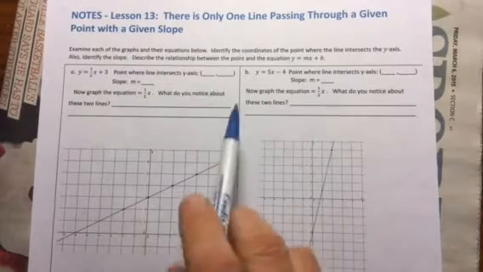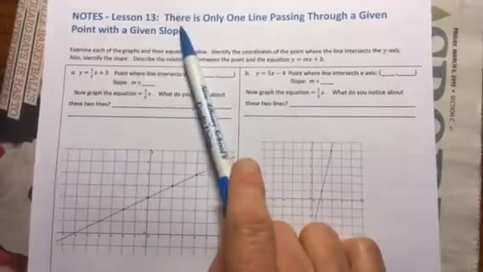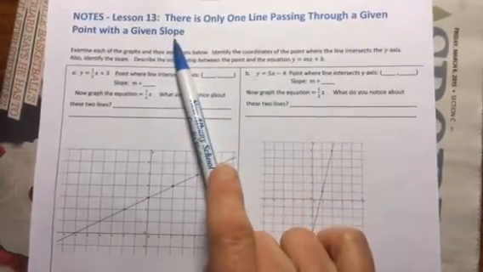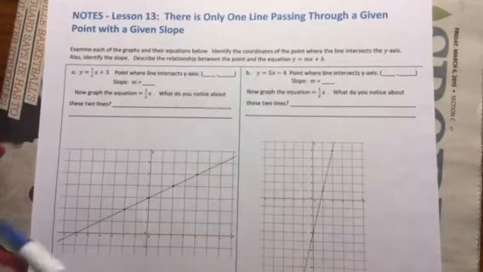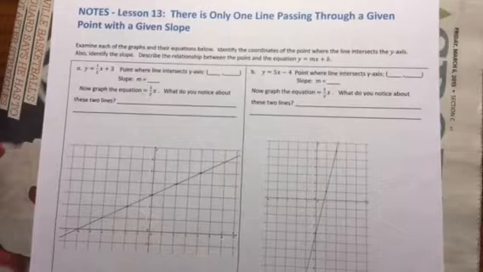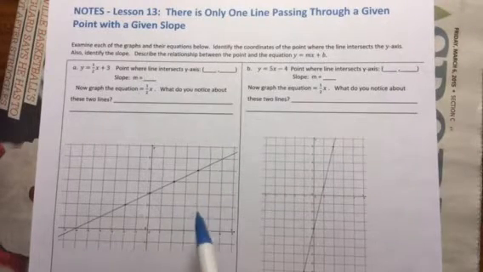noise in the house. So here our lesson says there is only one line passing through a given point with a given slope. And that is the whole theme here. So we're talking really about slope again and how to draw a line passing through 2 points.